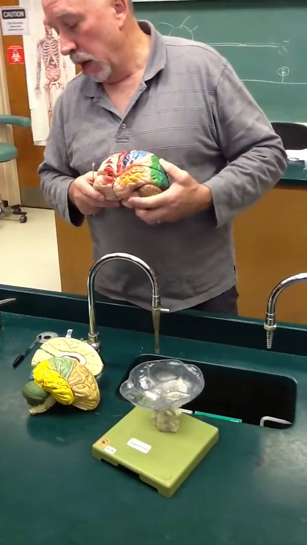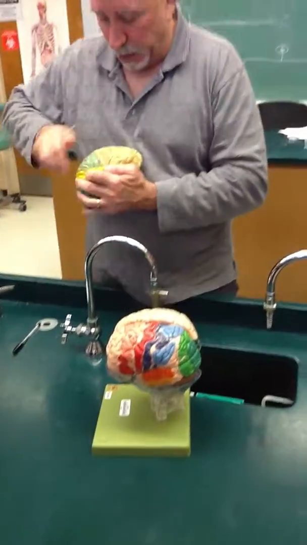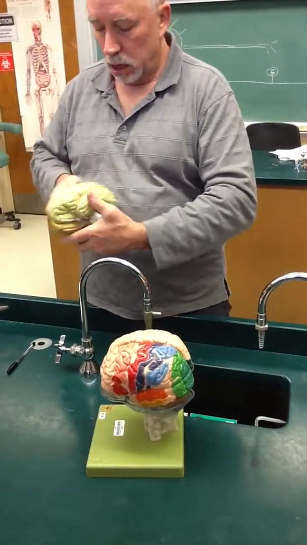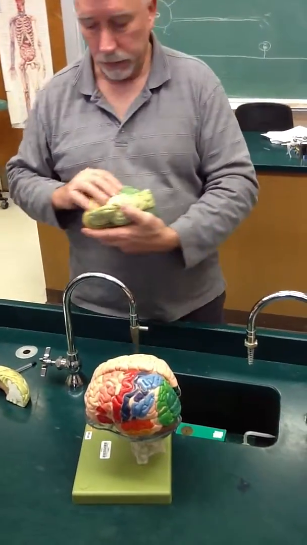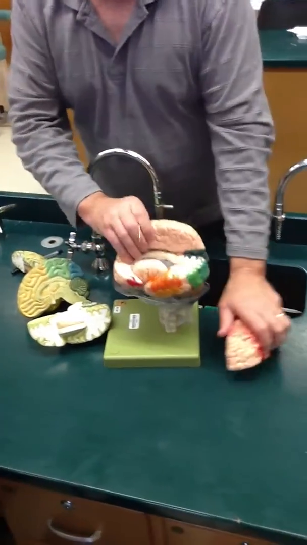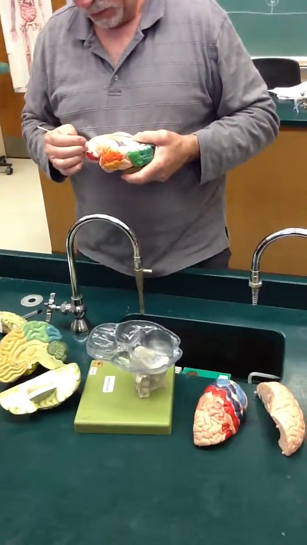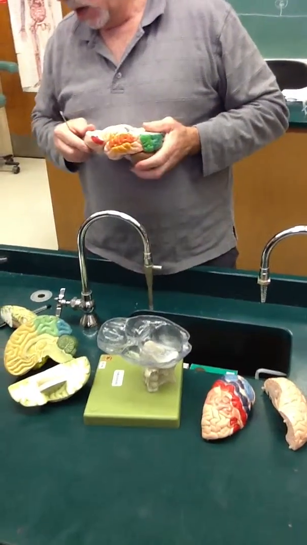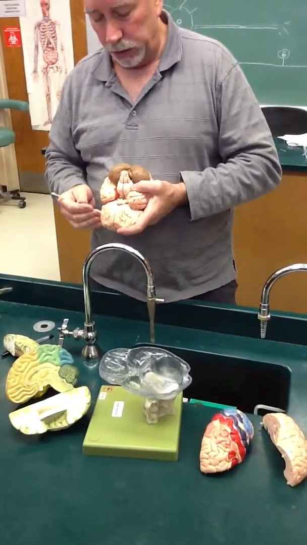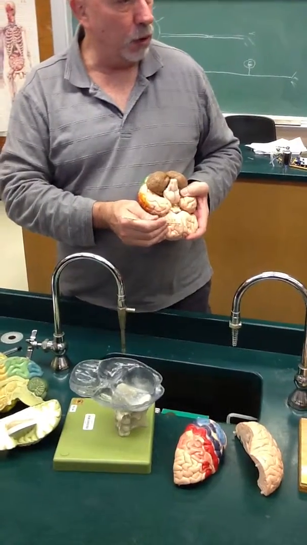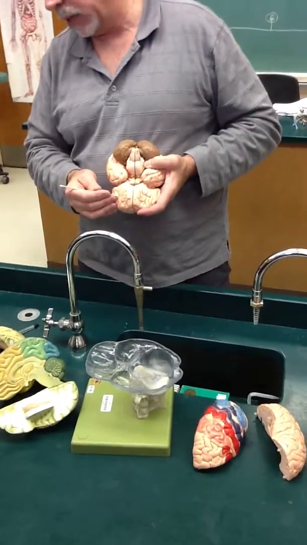The only lobe that we left out is this: if you take that temporal lobe and that parietal lobe and spread it, there is this right here, and that's called the insula. You can see it here too. On the bottom of that frontal lobe is this right here, and what's this thing? Olfactory bulb. And then this is the olfactory tract.